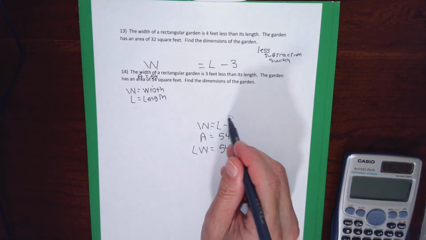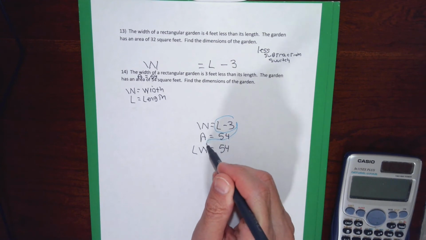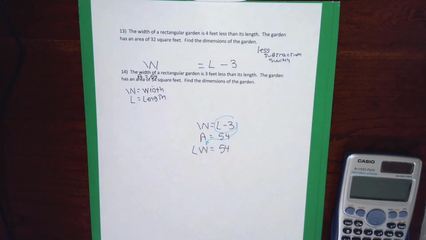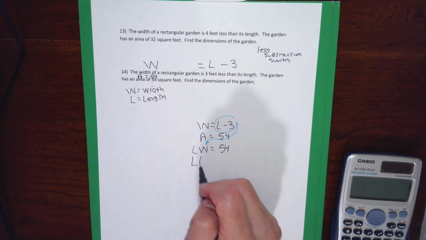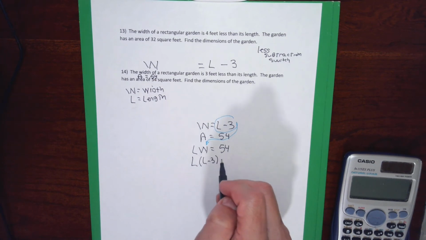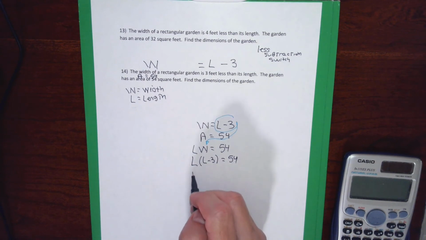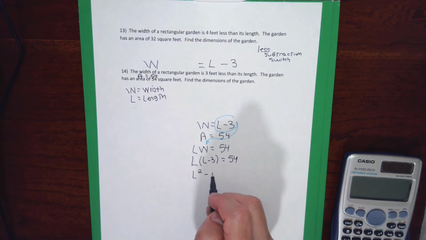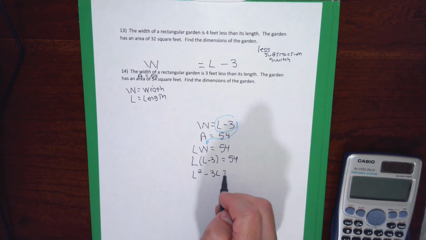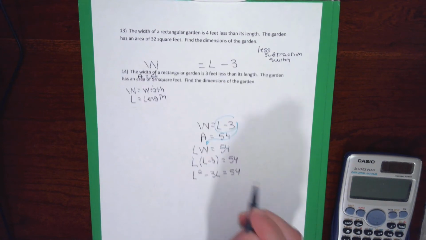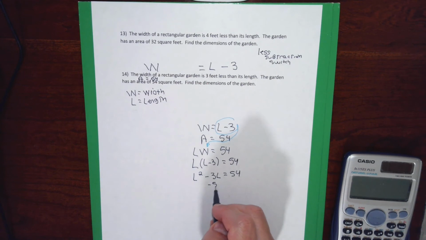Now I'm going to change the W to length minus 3 and get length times length minus 3 equals 54. Clear the parentheses: L times L gives L squared, L times minus 3 gives minus 3L. Set it equal to 0.